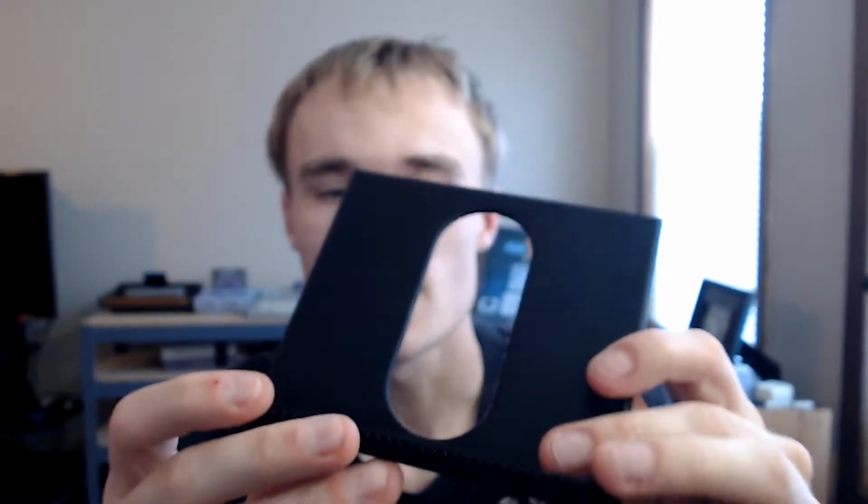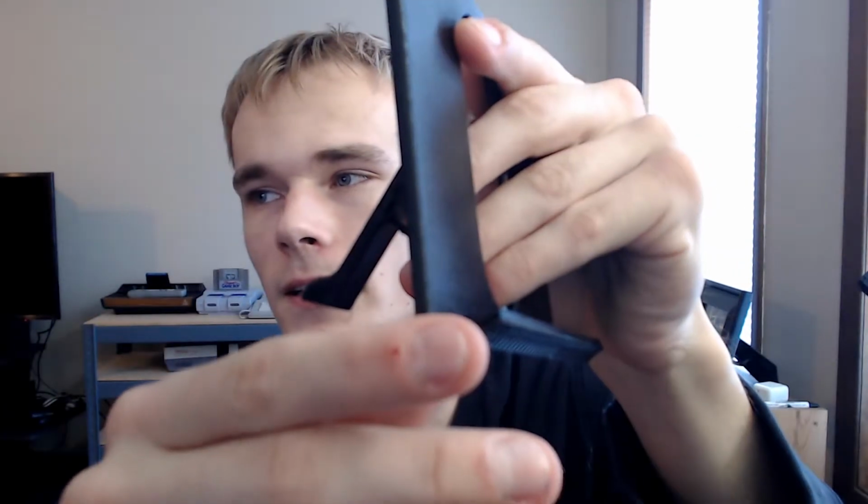But yeah, if I was going to change anything about this design, I would definitely make this width here, that little ledge, I'd make that just a hair thicker in this. But overall, I think this turned out great.